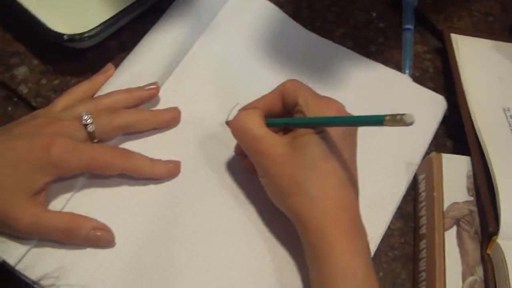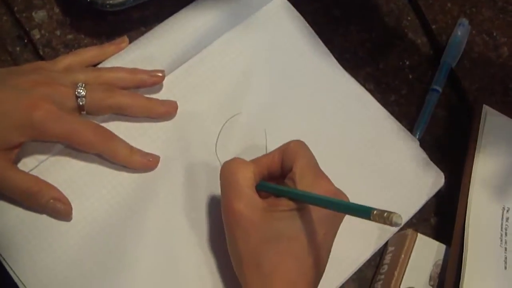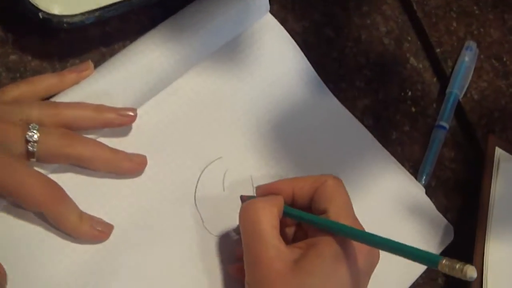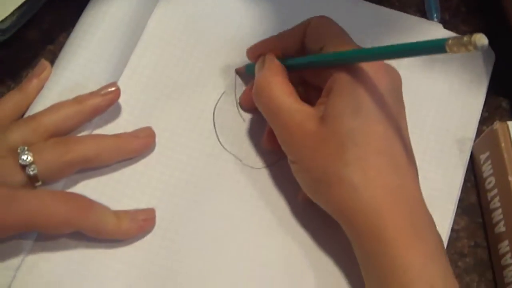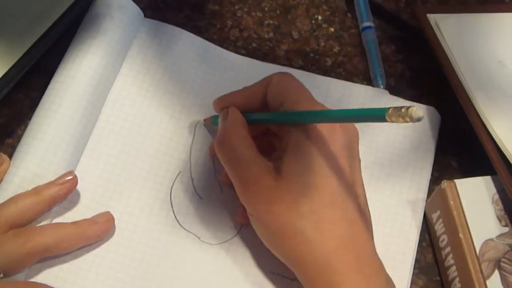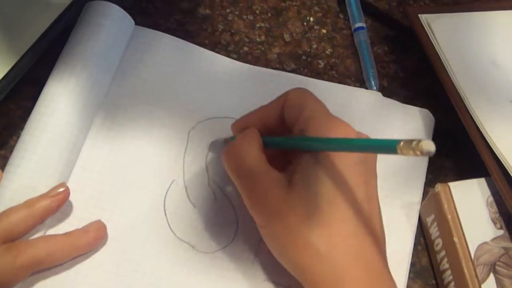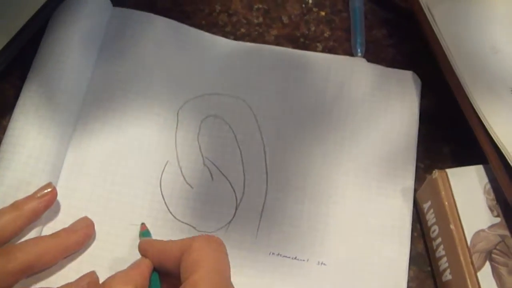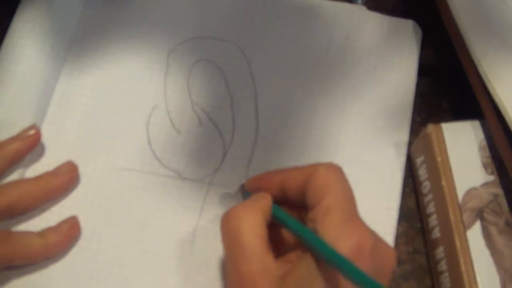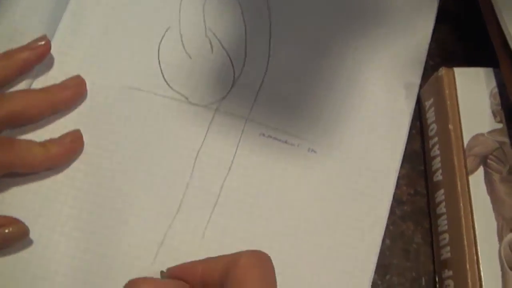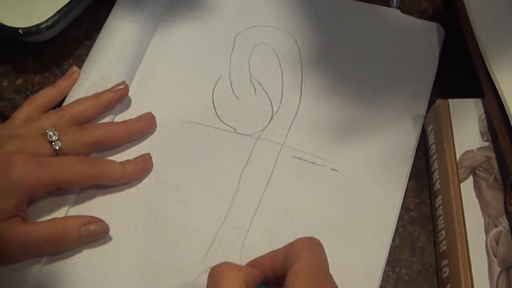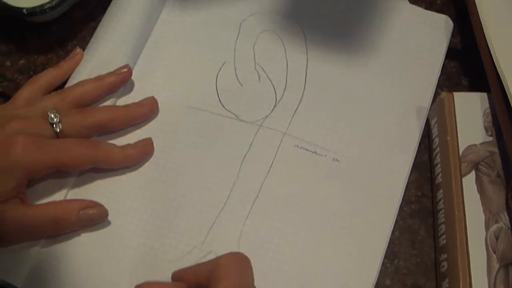Aorta. You draw our heart. The aorta starts ascending, then goes arch, descending, diaphragm, descend, bifurcation of aorta, internal.